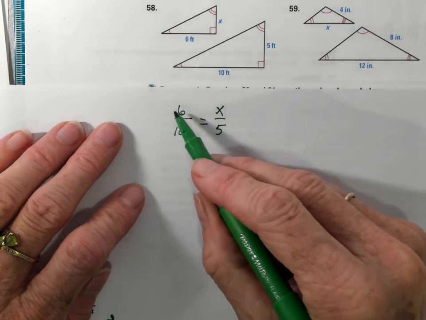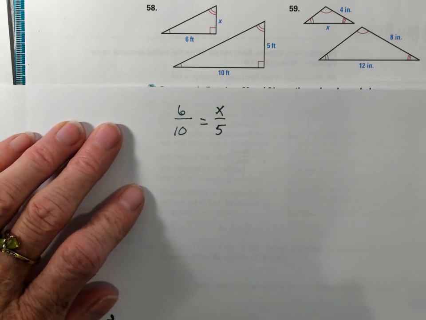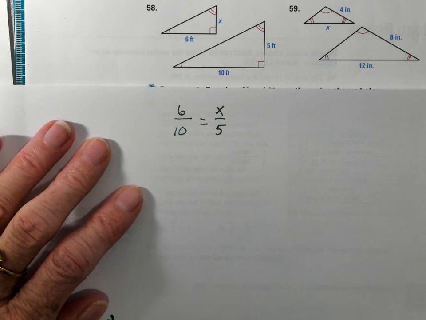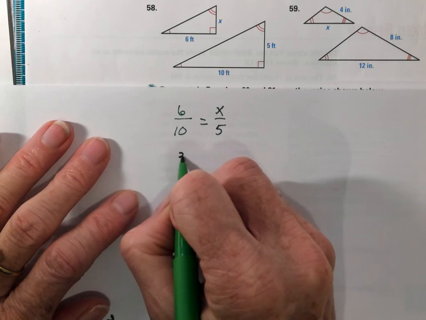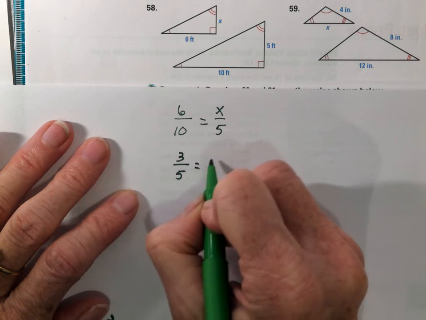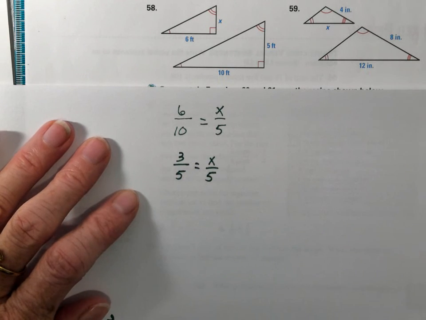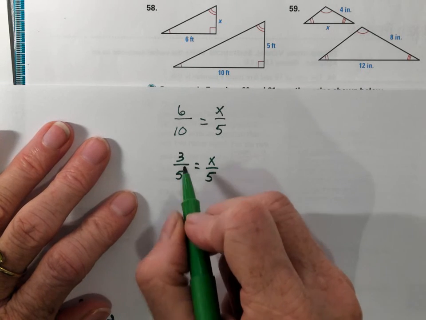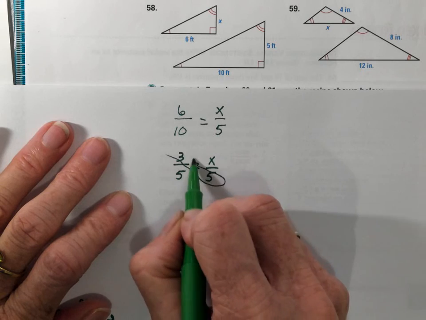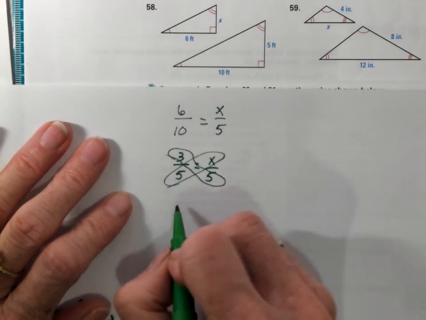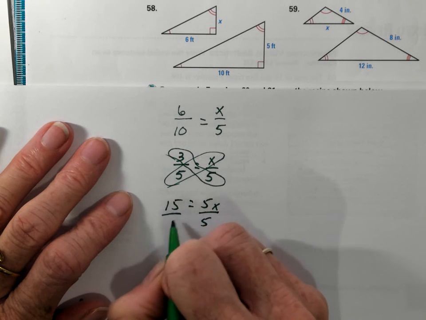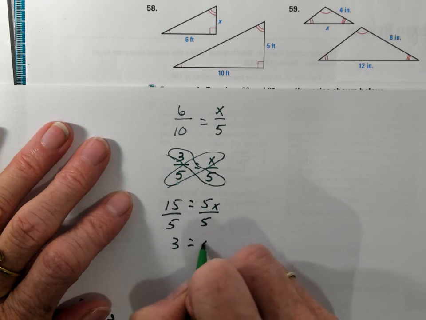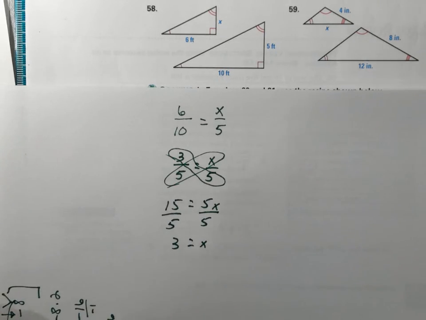Okay, so you have to make sure you have the same size triangle on the top and the same size triangle on the bottom. 6 over 10 can be reduced. I'm going to reduce it to 3 over 5 equals x over 5. So then I'm going to cross multiply. I can cross multiply, but I think you know what your x is going to equal. So 15 is equal to 5x. You divide by 5 and you get x equals 3. Okay? That one wasn't too bad.